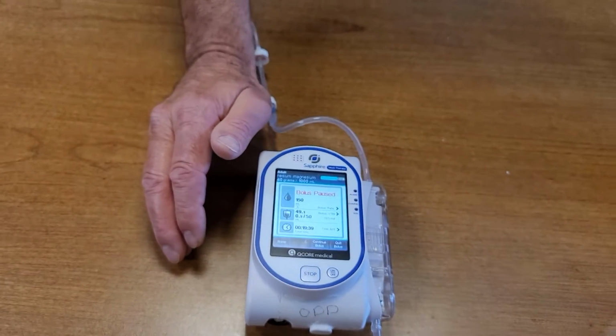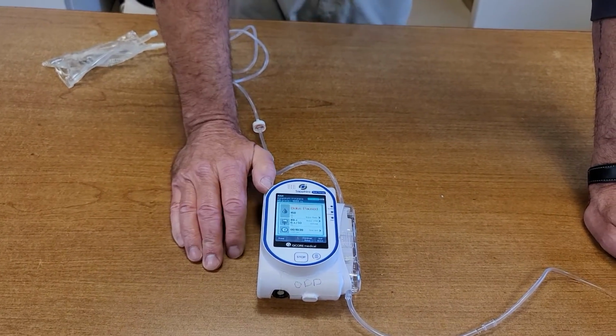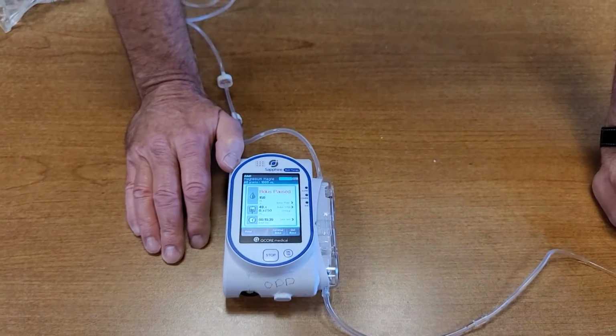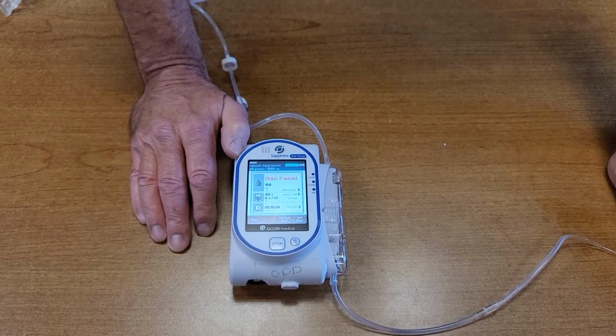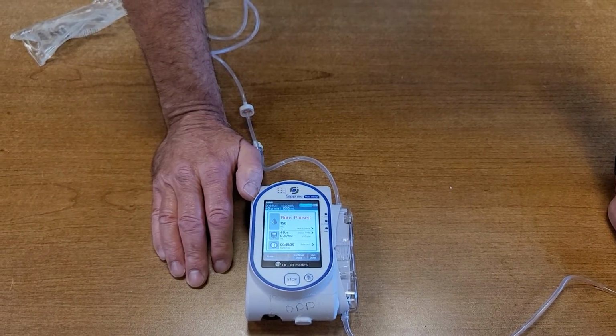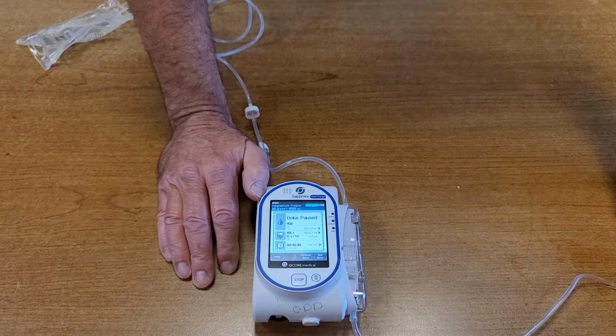We showed you in the adult mode. If you need to get from the adult mode to the pediatric mode, the easiest way to do it is probably just to turn the pump off and turn it back on, and it will ask you, do you want to continue adult or do you want to switch to peds? And then you can switch to peds at that time, which I think is what most people are doing.